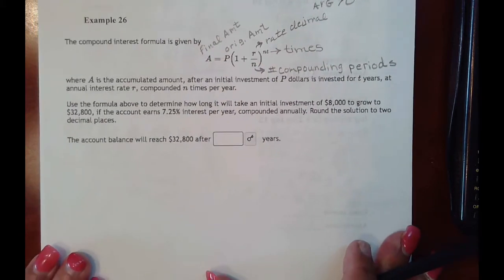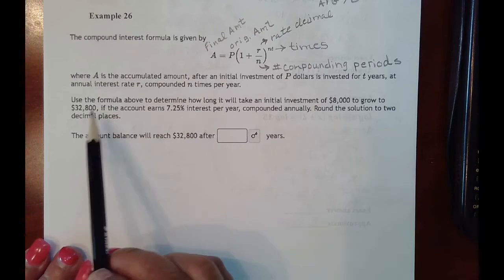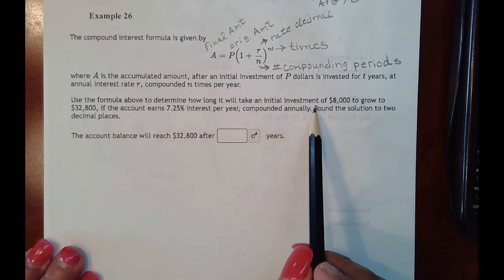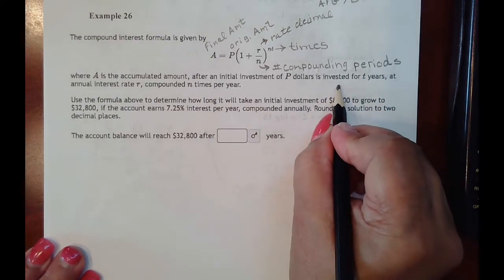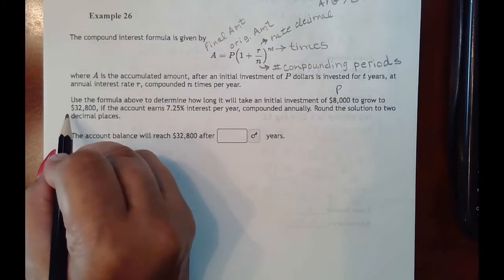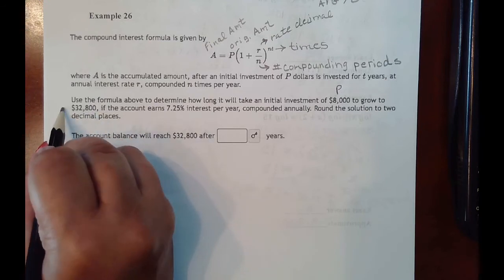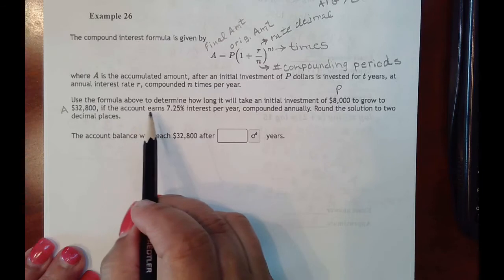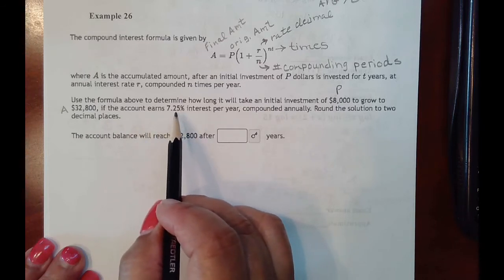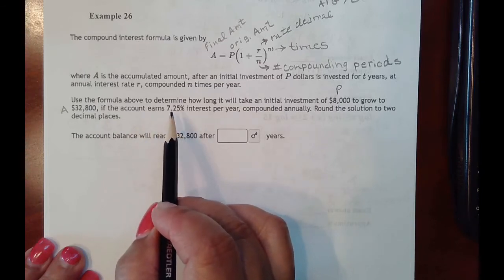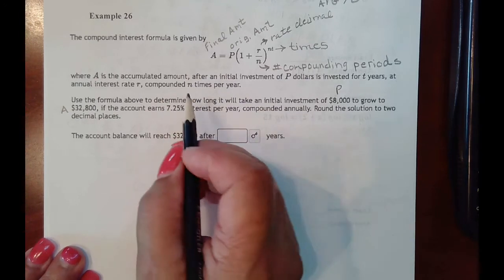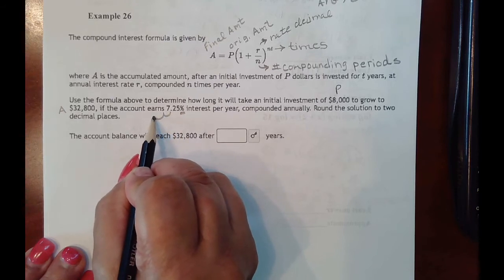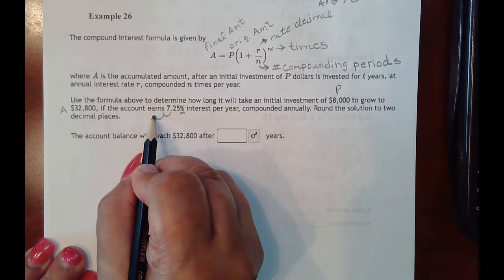So here's the actual parameters of the problem. Use the formula above to determine how long it will take the initial investment, so this is P, to grow to 32,800. This is the final or accumulated amount. If it earns a rate of 7.25%. For this to be considered a full decimal, in other words, for you to remove this, you must move this decimal 2 places to the left.